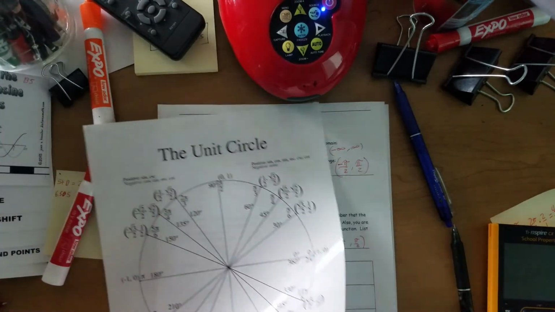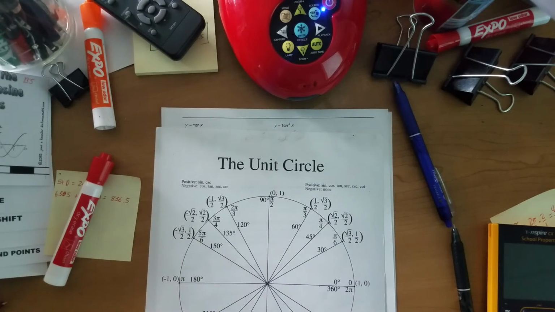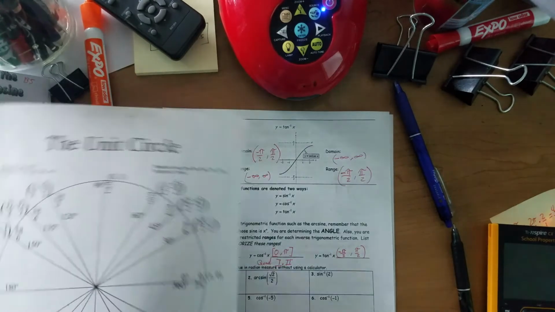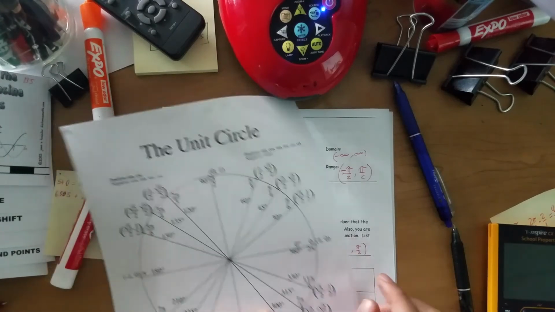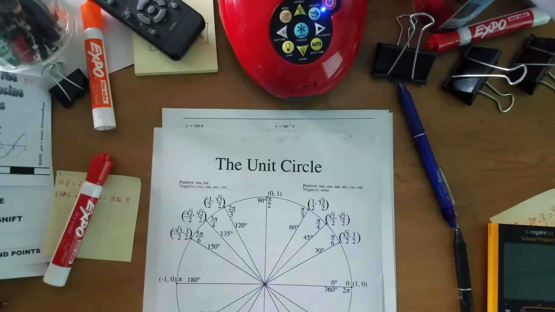Now, what about for tangent? Where are we starting? Well, this says negative pi over 2 to positive pi over 2. Adrian, what is it going to be?